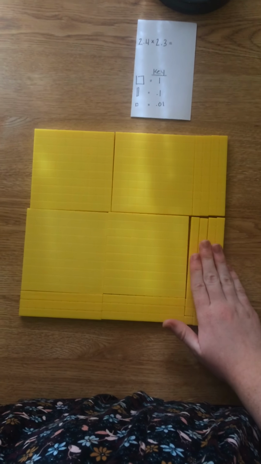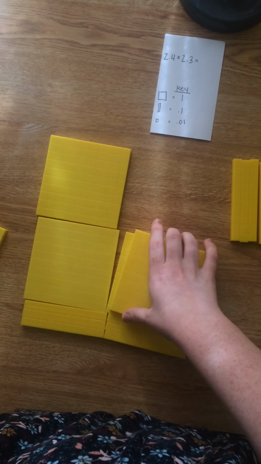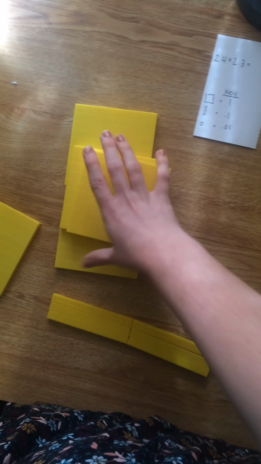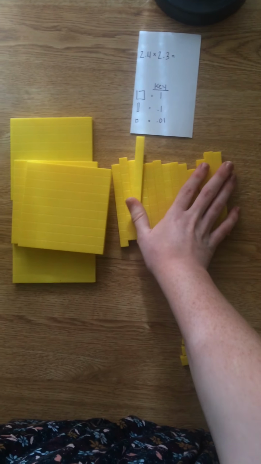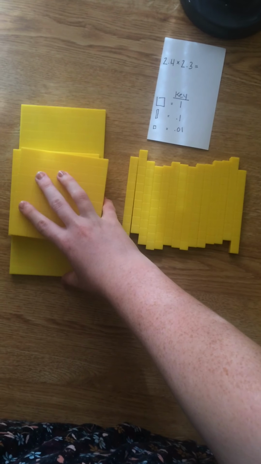So next, we're going to take it apart and separate the blocks into groups. So we're going to put our ones together, our tenths together, and our hundredths together. Now when you look at this, you might see that we have a large number of tenths and a large number of hundredths.